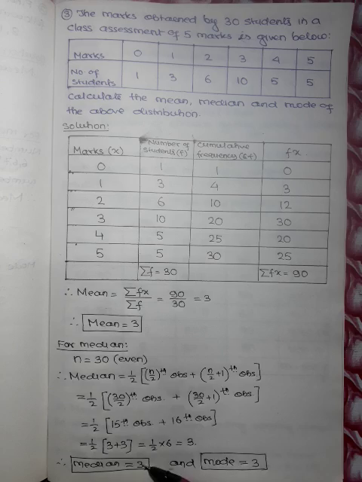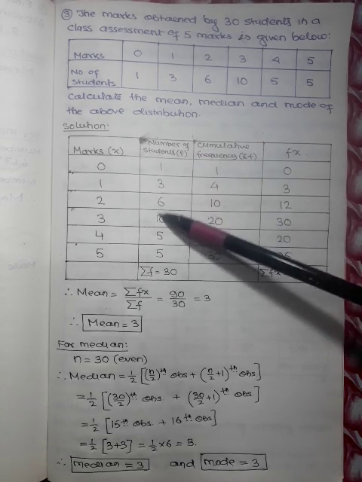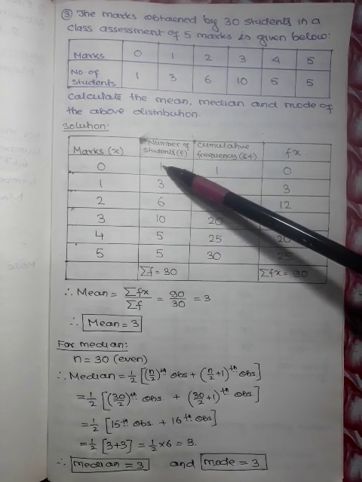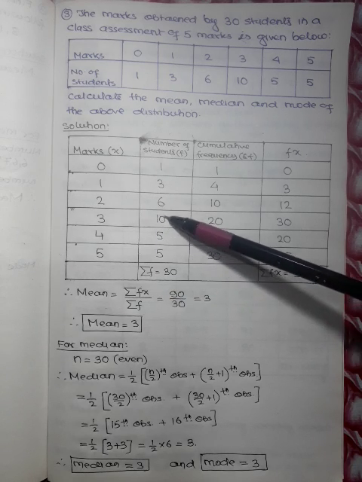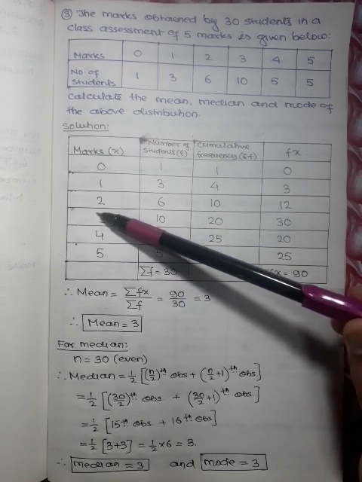Again, from the frequency distribution table we can see the greatest frequency is 10. That means 10 students have scored 3. So the mode is also 3.